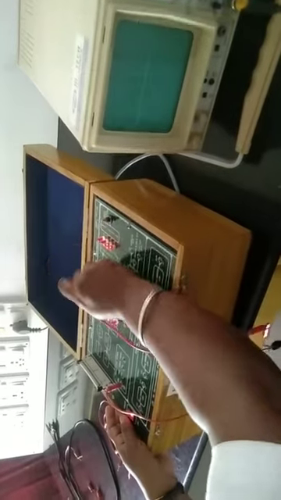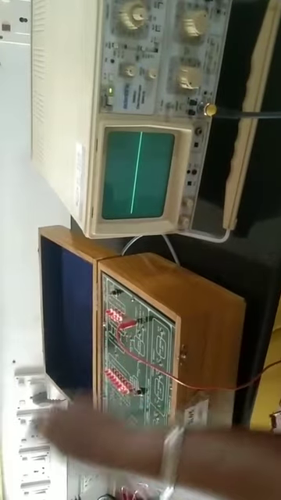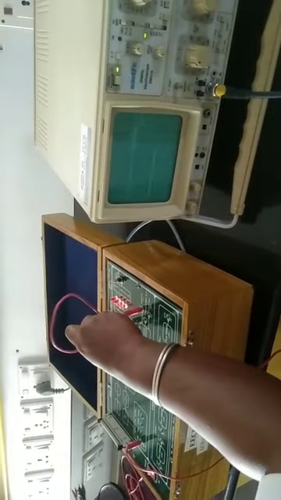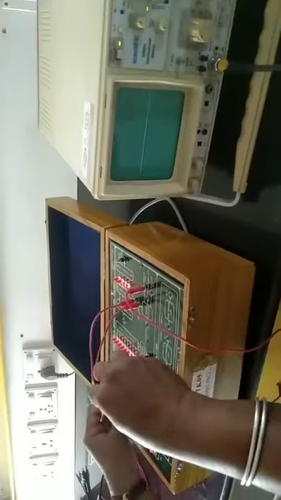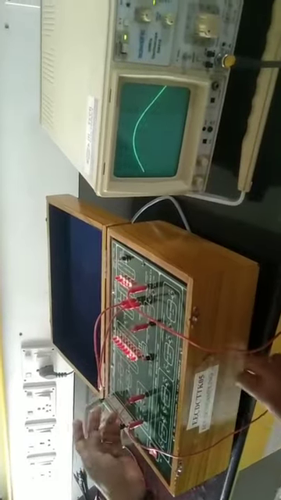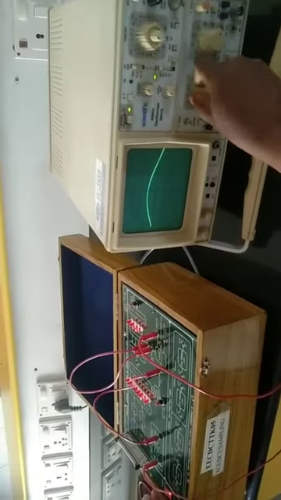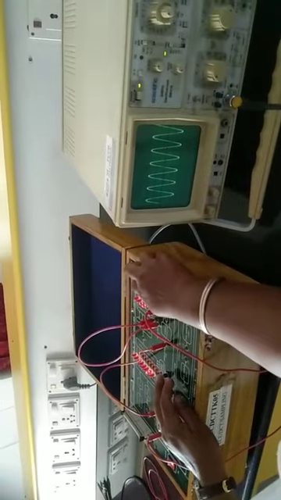Similarly, we have to measure the sampled output. Before measuring the sampled output, we have to make the connection: the output to the sampling input signal, and the modulating input signal to the modulating input. This is our sampled output.